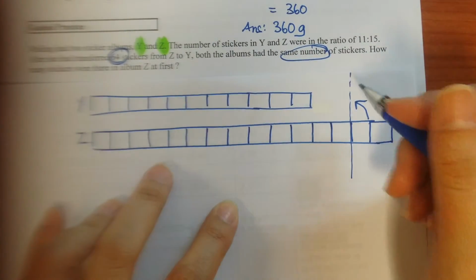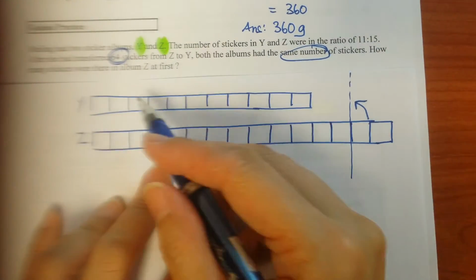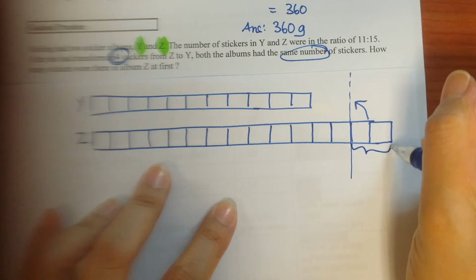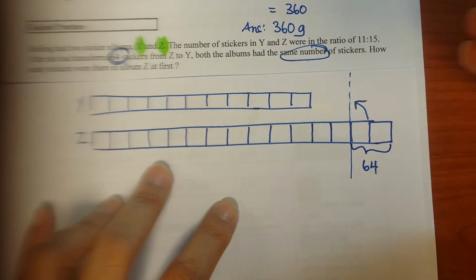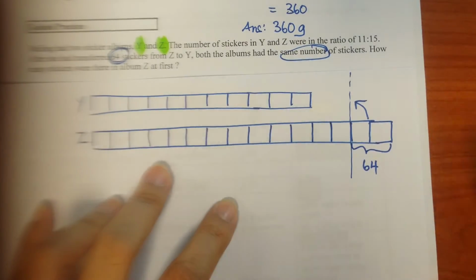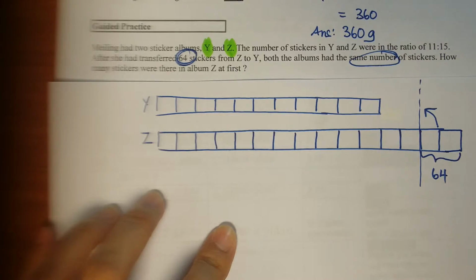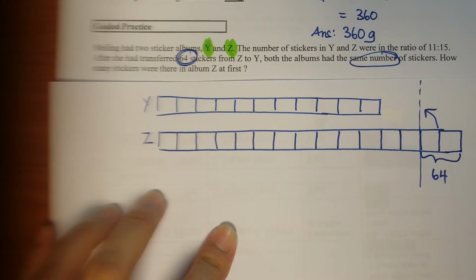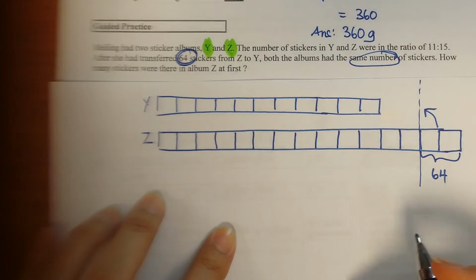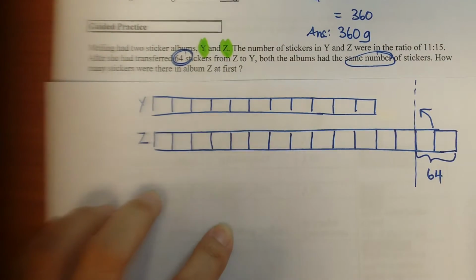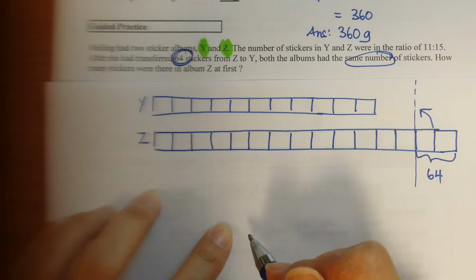When these 2 move up, what does it tell you? It tells you that this is actually 2 units, 64. And this is a very important information. I told you, you must match unit to number. Once you get this, whole problem is solved. So, how many stickers were there in album Z at first? How many stickers were there? Okay, let's see. How many stickers were there?